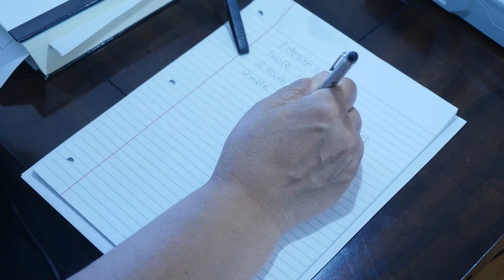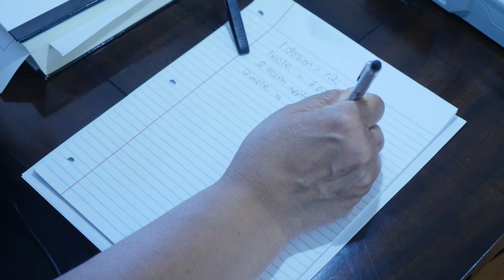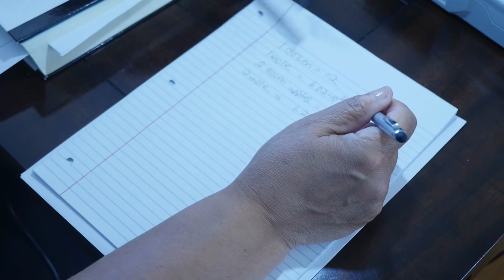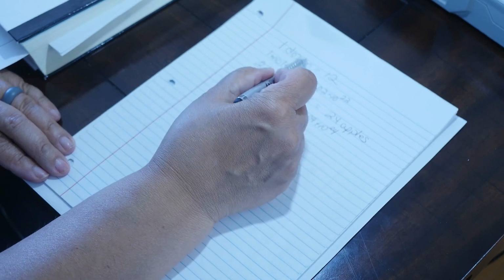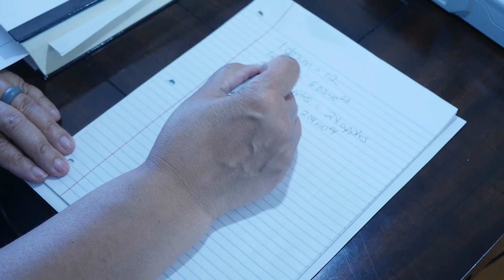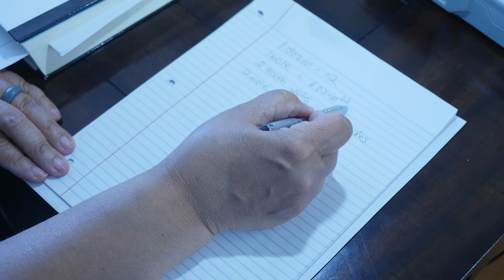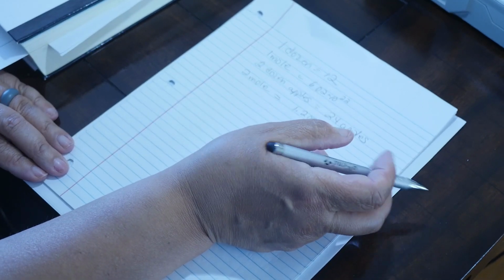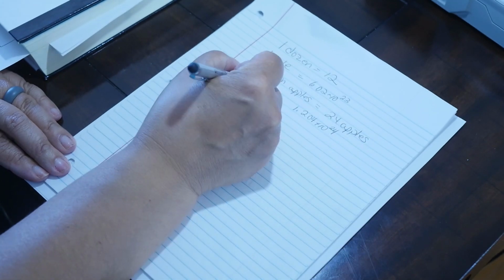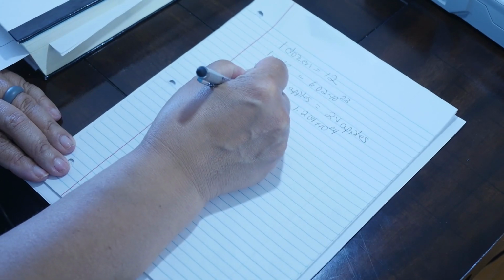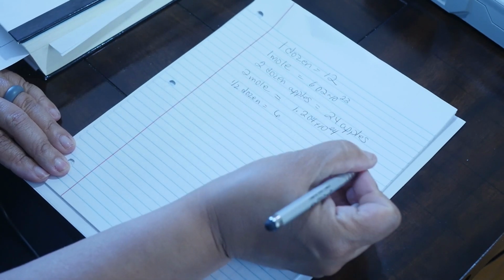These are big numbers, and these big numbers sometimes are what confuses us. That's why I want to keep referring back to a dozen. Just like 1 dozen is 12, 1 mole is 6.02 times 10 to the 23. If I have a half dozen, I have 6.